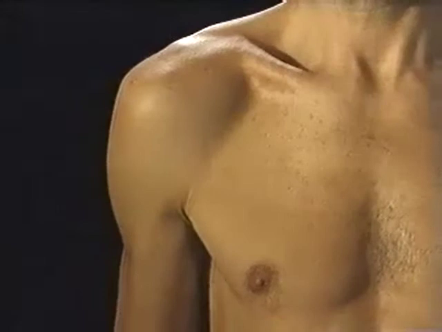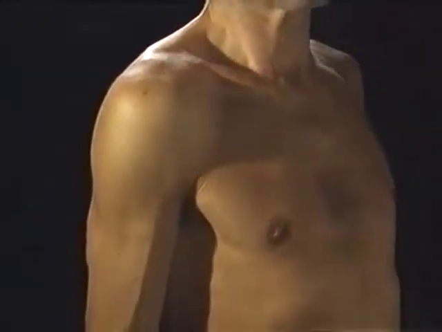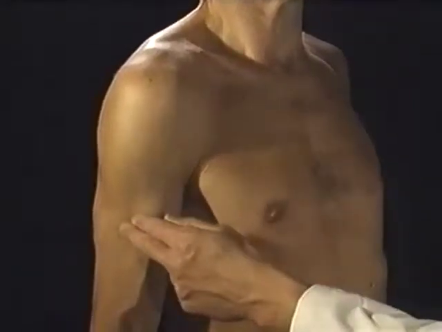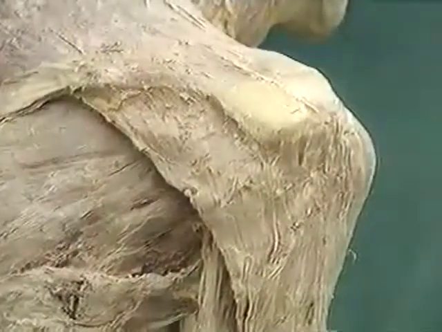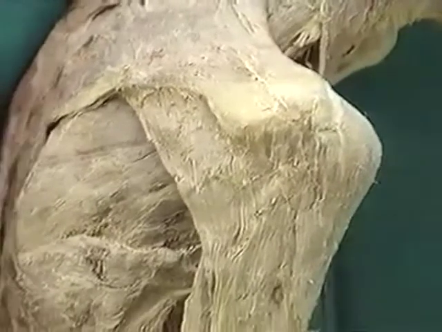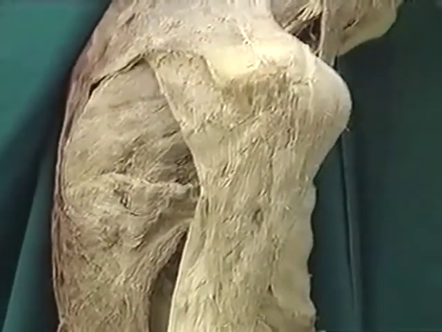Most of the fibres of this muscle converge on the lateral side of the arm and are inserted into the deltoid tubercle, midway down the lateral side of the humerus. This muscle is a powerful abductor of the upper limb and can be clearly seen in this prosection.